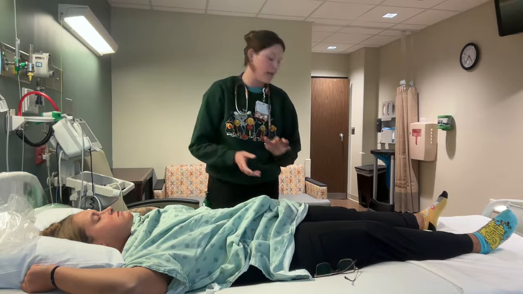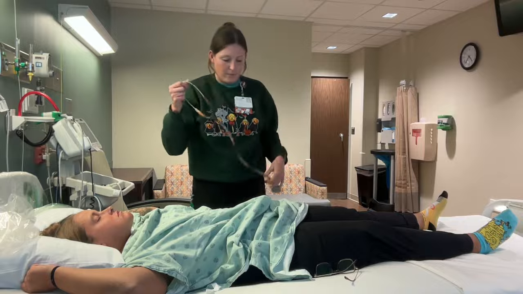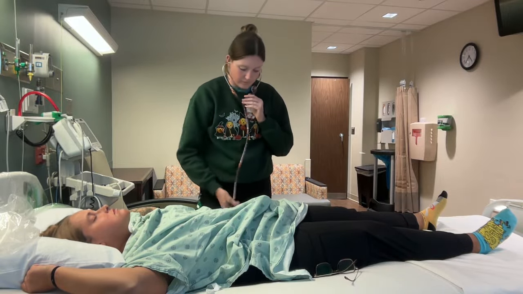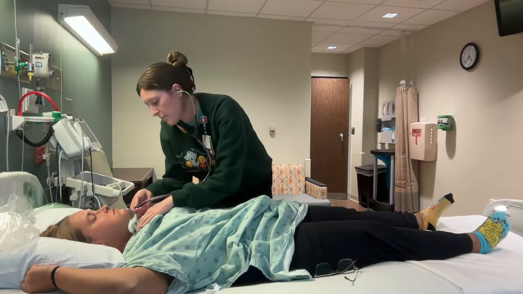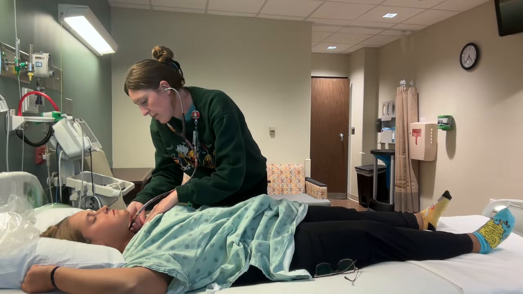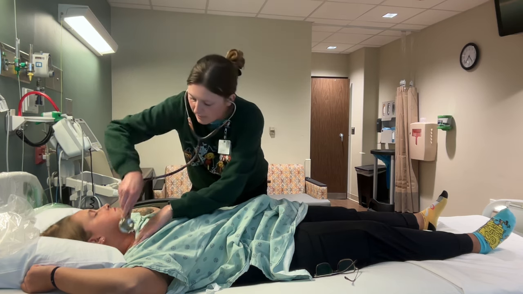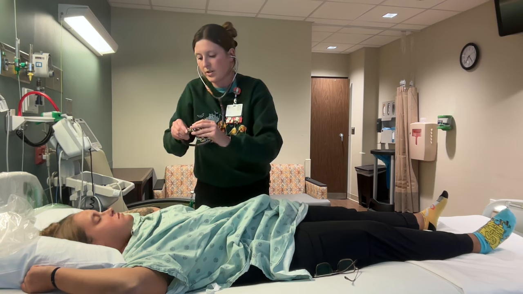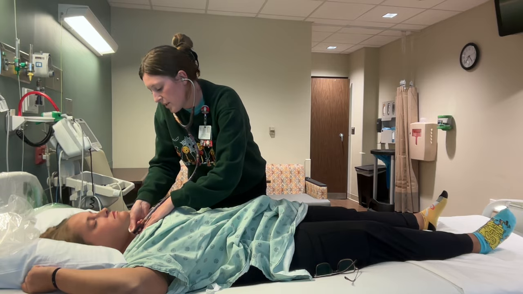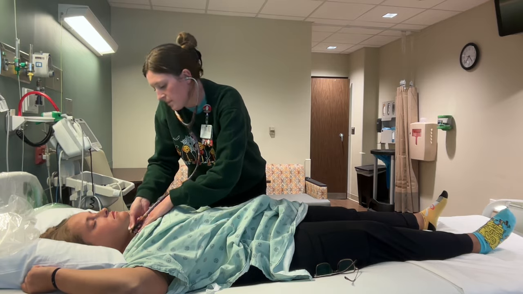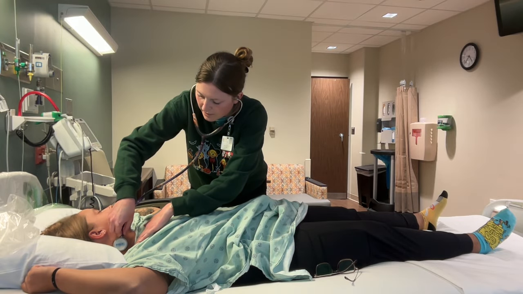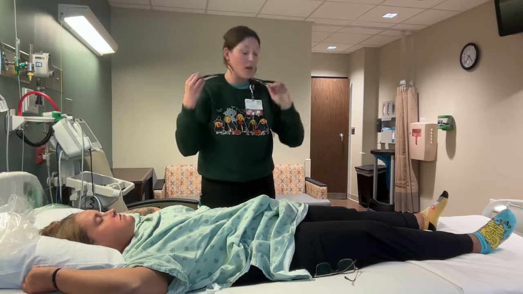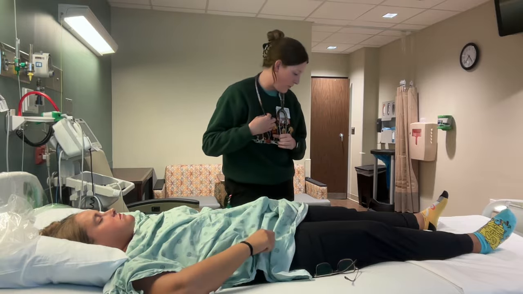Now I'm going to use my diaphragm and my bell to auscultate the carotid arteries for any bruits. I'm going to have you take a deep breath when I listen. Go ahead and take a deep breath. Next, deep breath. Okay, I'm going to do the bell now. Deep breath. Deep breath. Perfect. I heard no bruits bilaterally with the bell or the diaphragm.